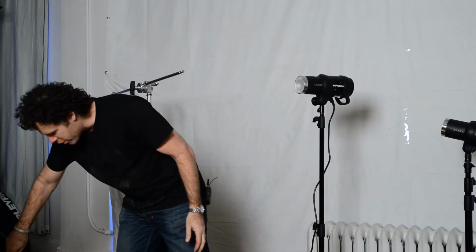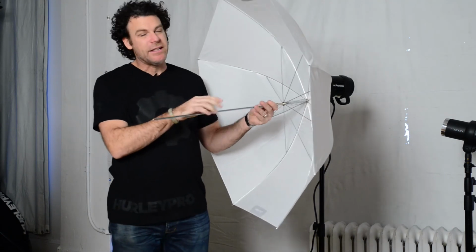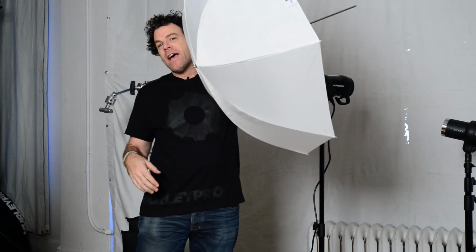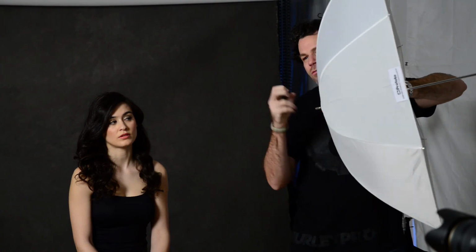We've got a slightly larger umbrella, but still, we're reflecting the light. However, when you go for the translucent umbrella, we're gonna put this on the front of the light, and instead of reflecting back at the model, we're gonna point this sucker right at her, and we're gonna soften the light because the light is gonna go through the umbrella. It's gonna act like diffusion to really soften that light and spread it out.